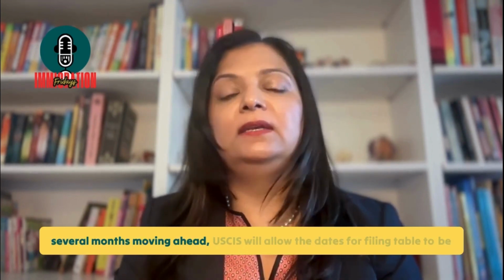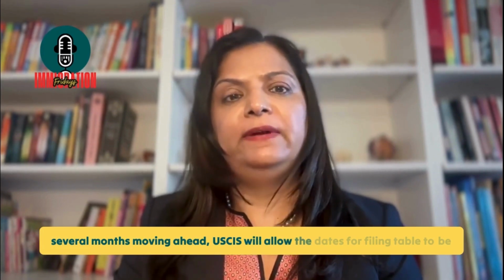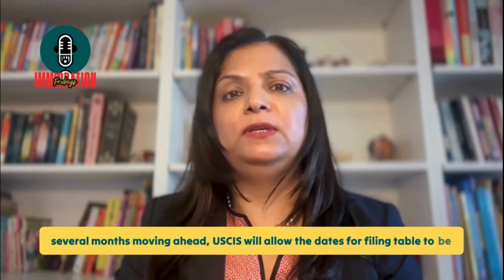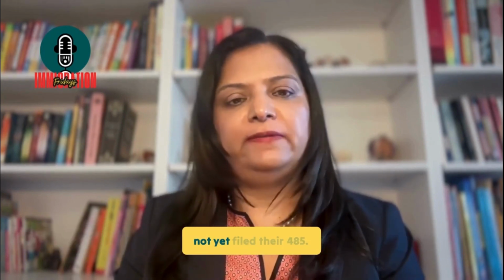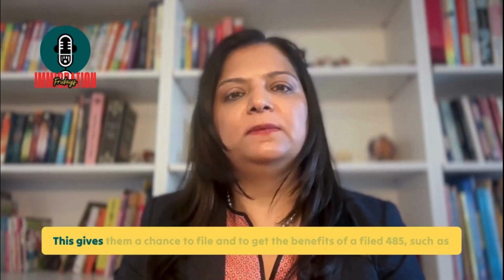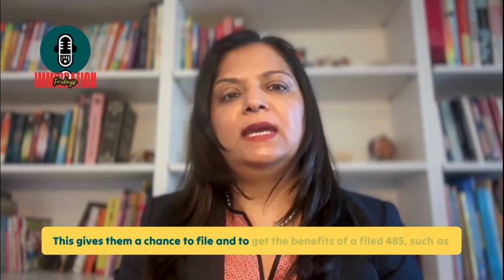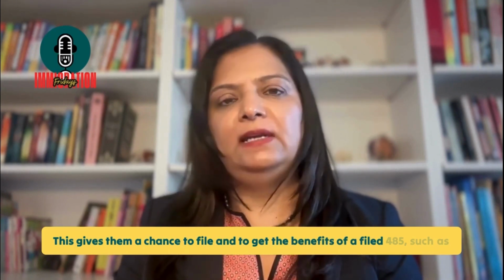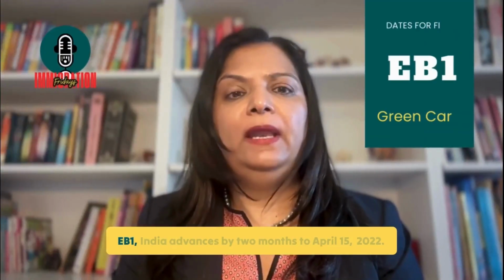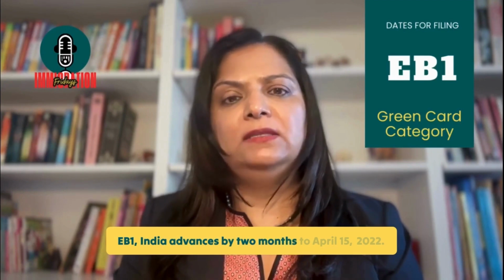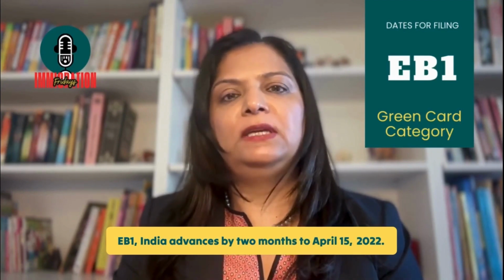Now let's look at dates for filing, and this is important because this month and several months moving ahead, USCIS will allow the dates for filing table to be used, and therefore this needs to be looked at, especially for those who have not yet filed their 485. This gives them a chance to file and to get the benefits of a filed 485, such as EAD, advance parole, etc., etc.